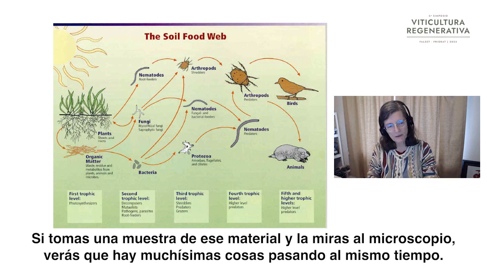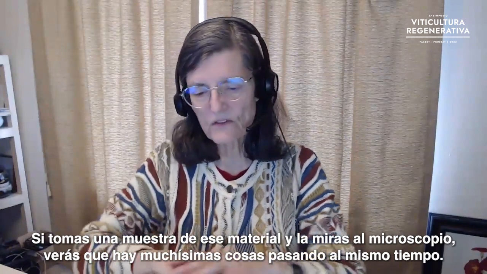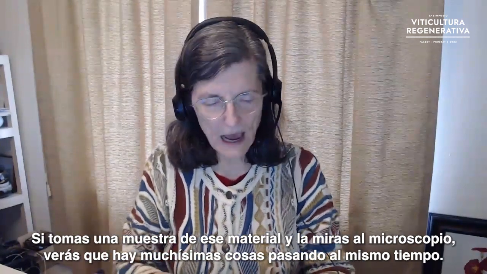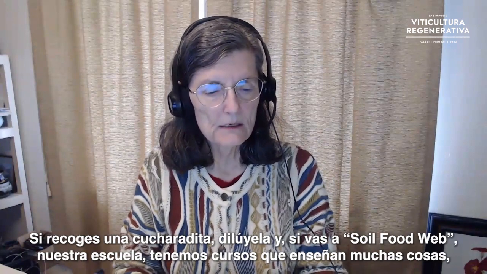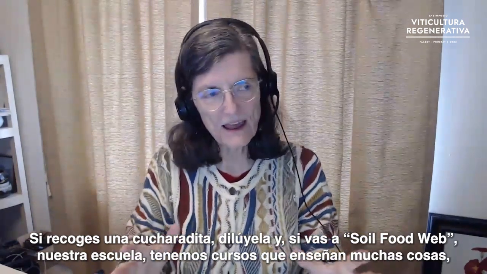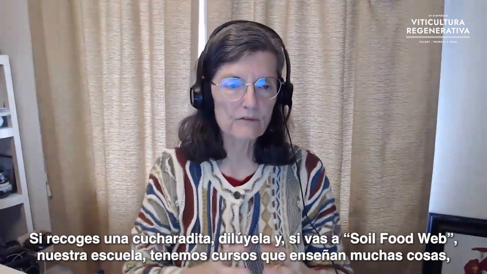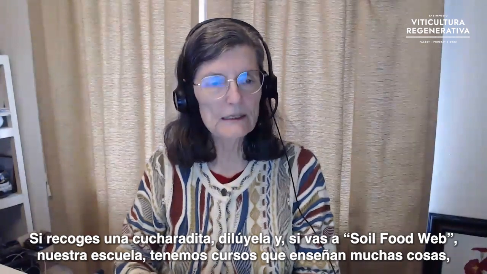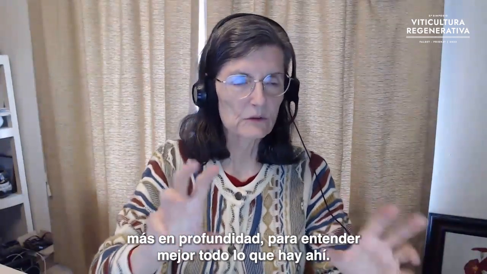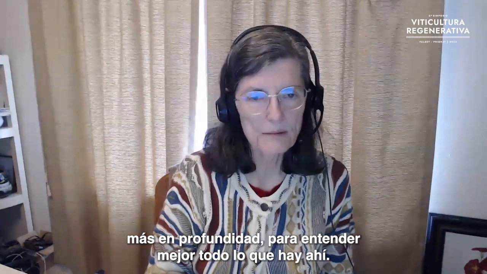If you take a sample out of this material and look at it using a microscope, you will see so many things going on all at the same time. If you pull up a teaspoon, make your dilutions, and if you come to the Soil Food Web school, we have courses that will teach you even more than this, to a greater degree, to understand more about everything in here.